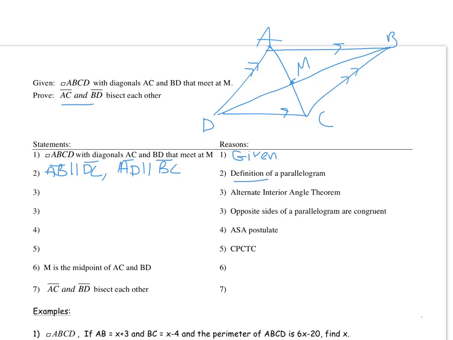Number 3, they're telling me it's alternate interior. So again, I would write the whole thing out. If 2 parallel lines are cut by a transversal, then alternate interior angles are congruent. I'm going to use this set of angles and then I'm going to use this set of angles.